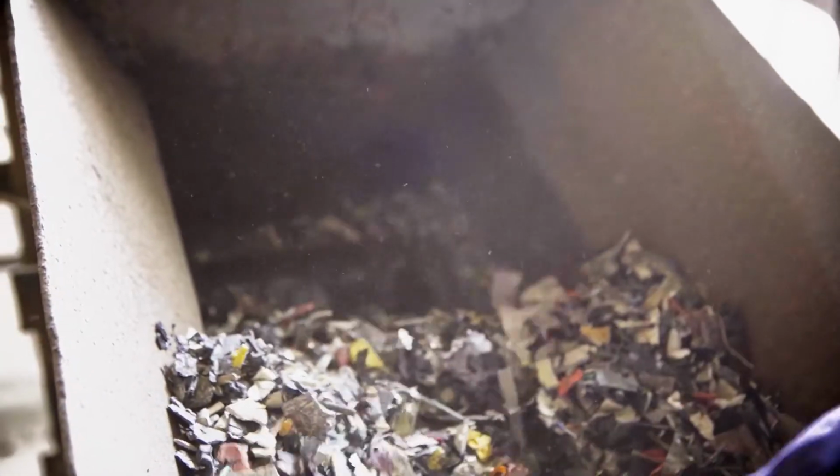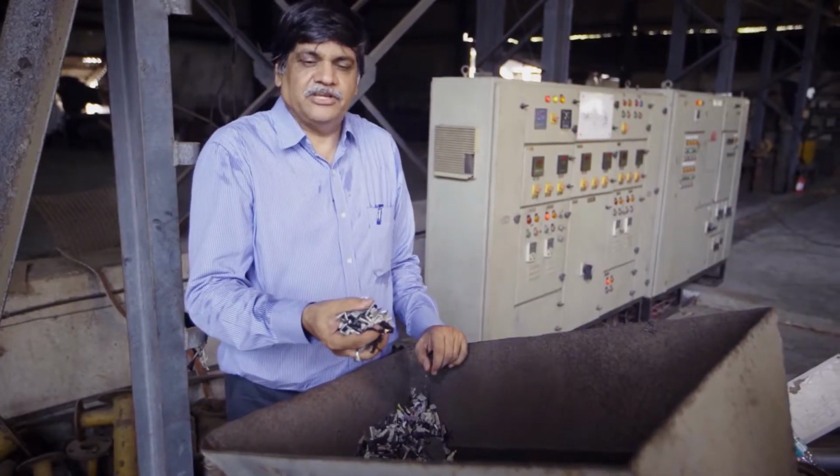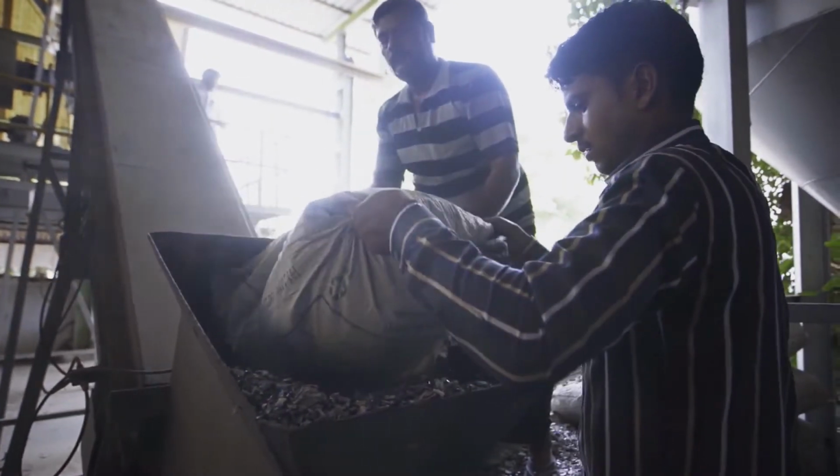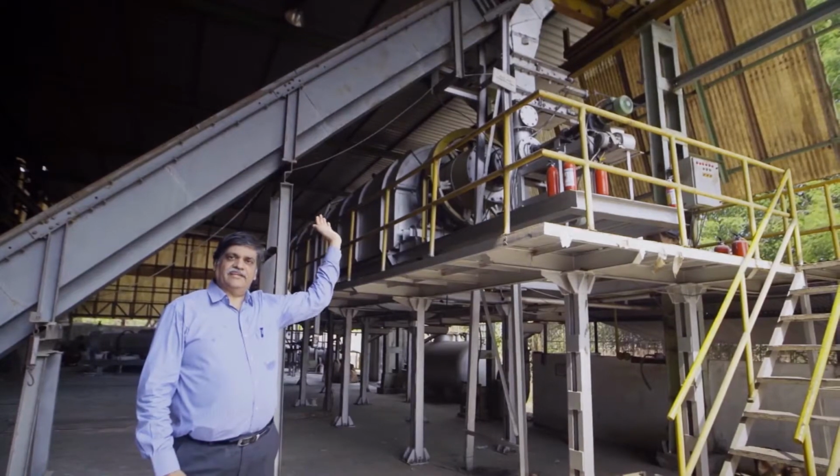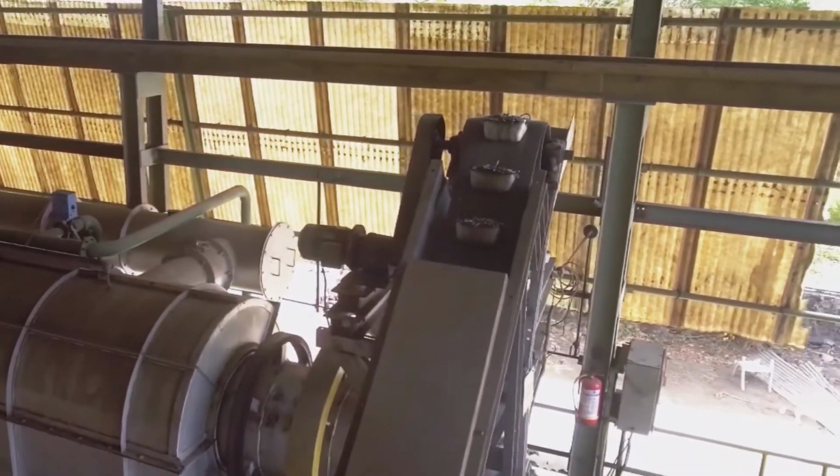What you are seeing here is the feed hopper for the waste plastic that is to be fed into the polycrack reactor. The plastic is then conveyed into the reactor. The conveyor transfers the material into the reactor inlet, which can be seen at the top. What you are seeing here is a polycrack reactor.